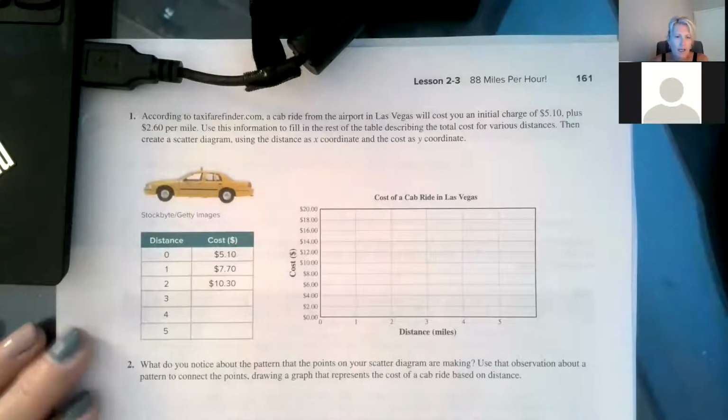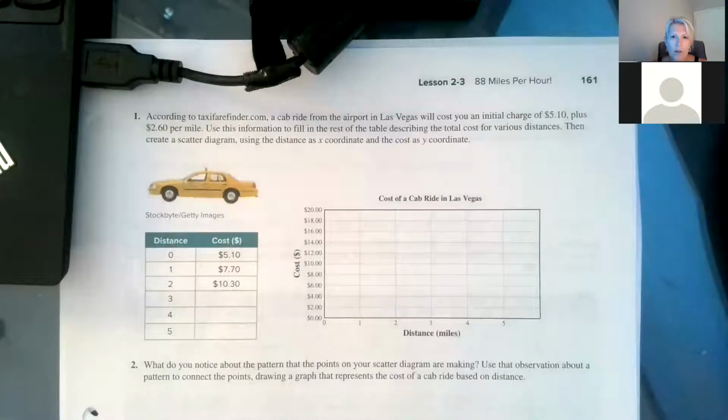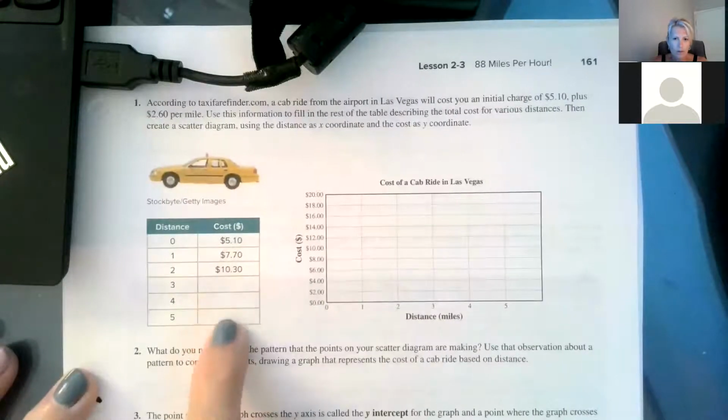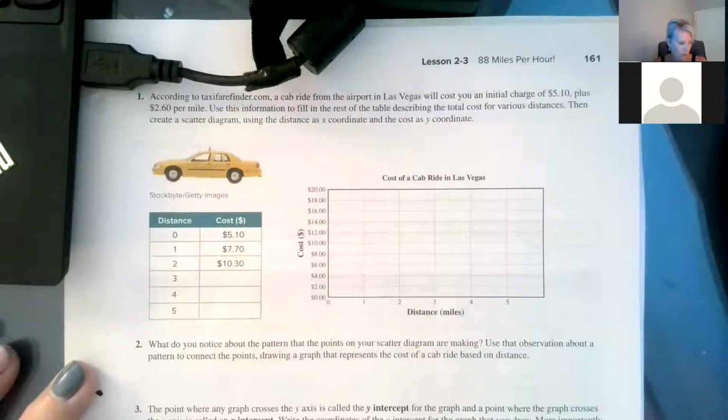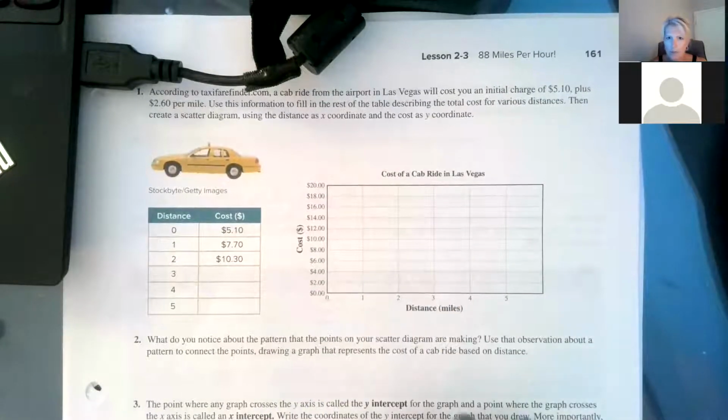According to taxifinder.com, which nobody probably ever really takes a taxi because we have Uber, a ride from the airport in Las Vegas will cost you an initial charge of $5.10 plus $2.60 per mile. Use this information to fill in the rest of the table describing the total cost for various distances. Then create a scattergram using the distance as X coordinate and the cost as Y coordinate. So let's fill in 3, 4, and 5. And then actually, I'd like us to go to Desmos. We'll do a few here, but we're going to see it on Desmos as well.